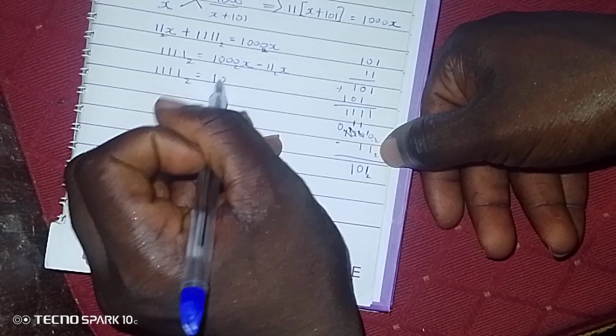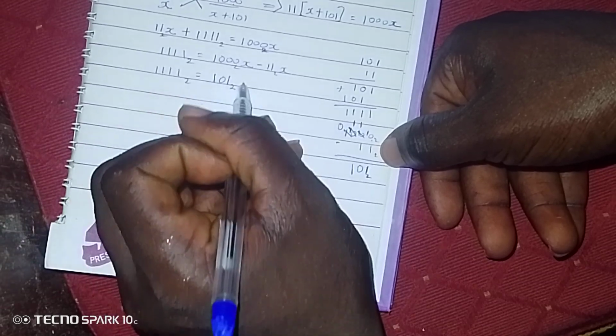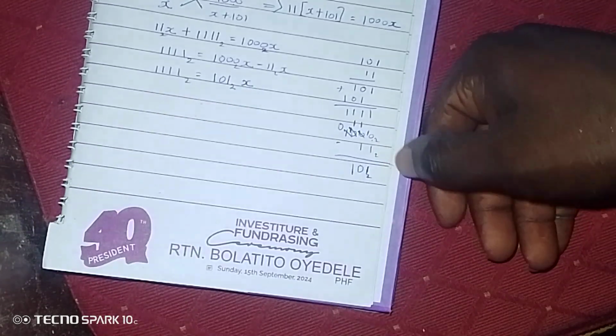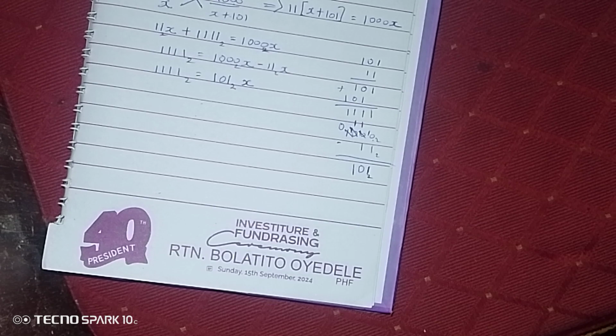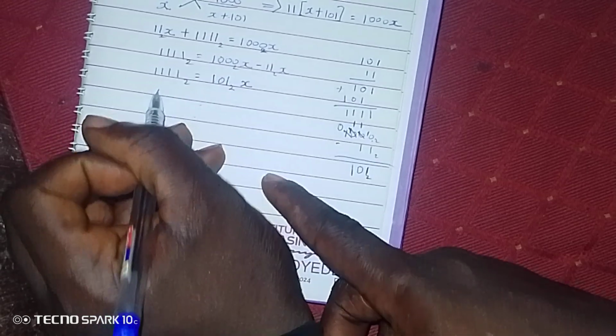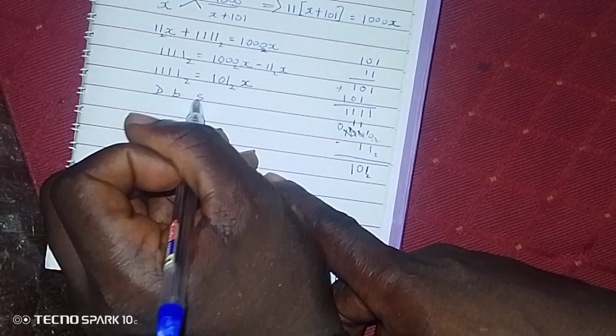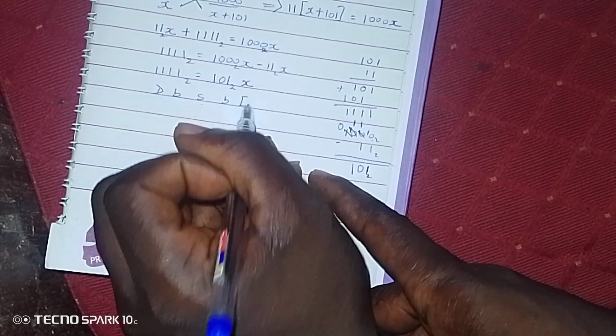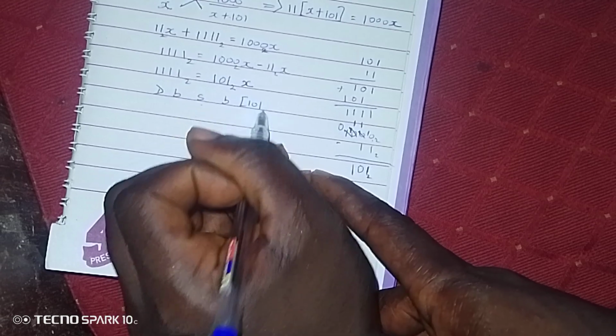So we have 101 base 2, and there is still x, which is common. Now, the next thing is to divide through by the coefficient of x. So we are dividing both sides by the coefficient of x, which is 101 base 2.